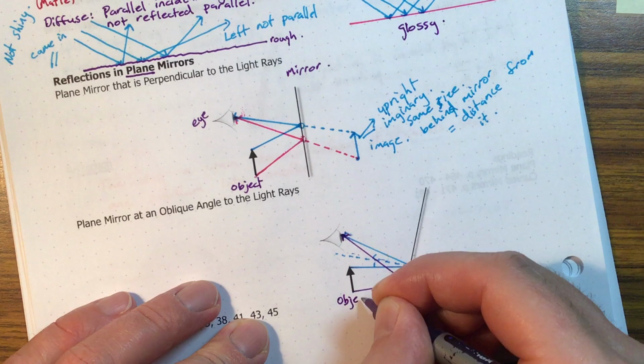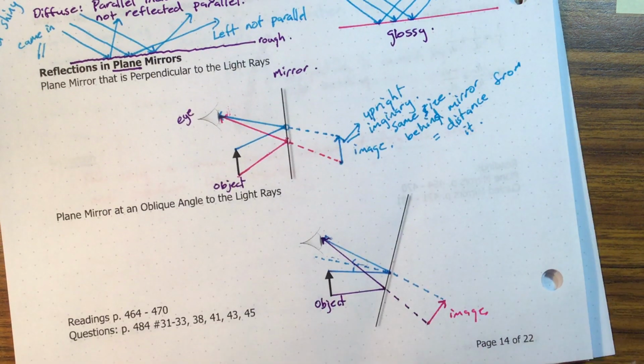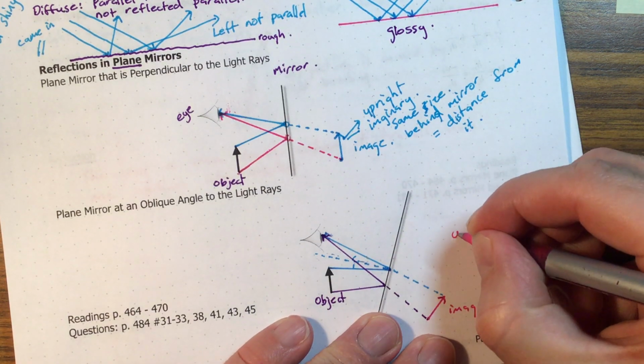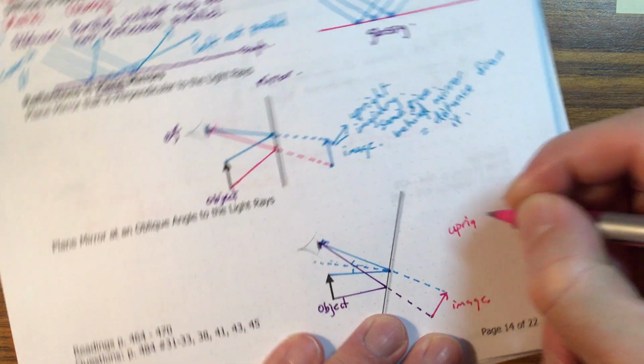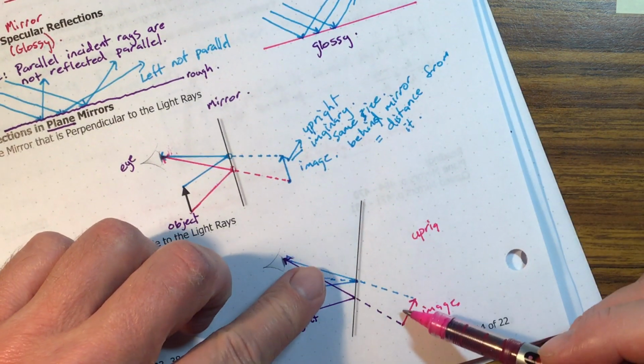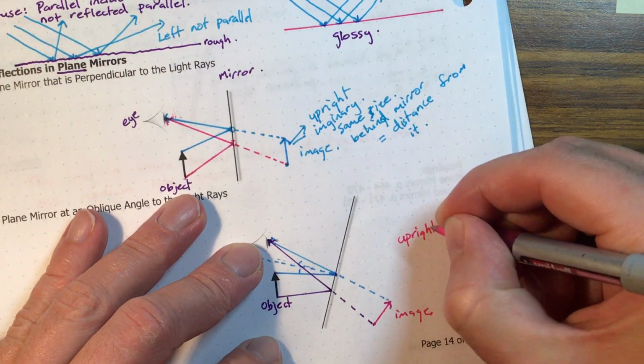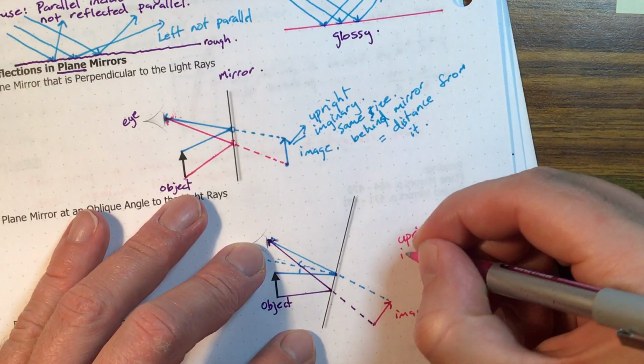And these are the terms that we always use. We often use arrows for these. And we can see here that our image, again, it has to be upright. Right? If I put my mirror vertically, right, my image is kind of the same as the other one. Upright. It is imaginary.